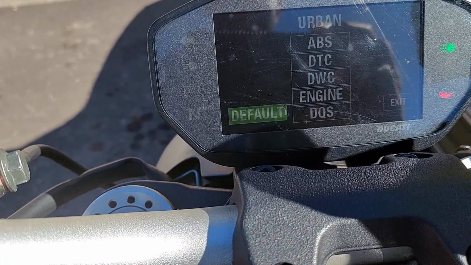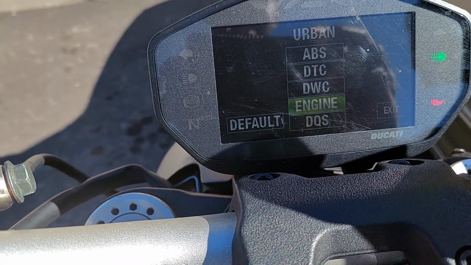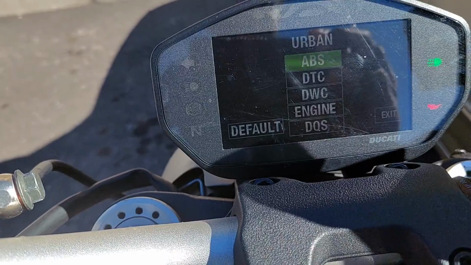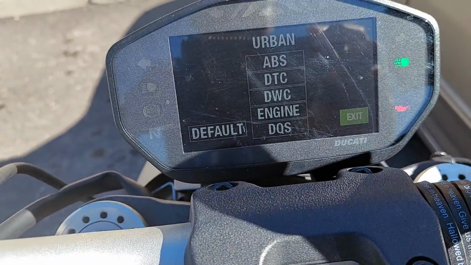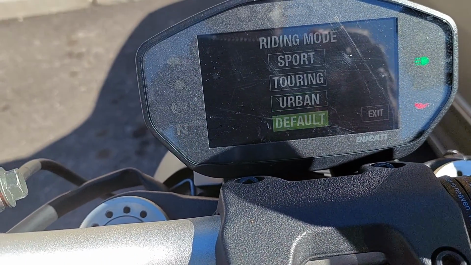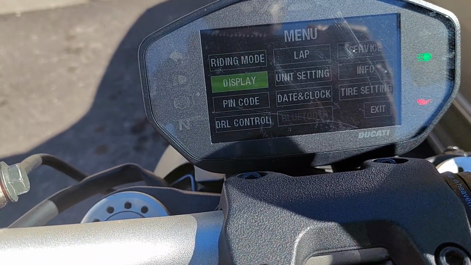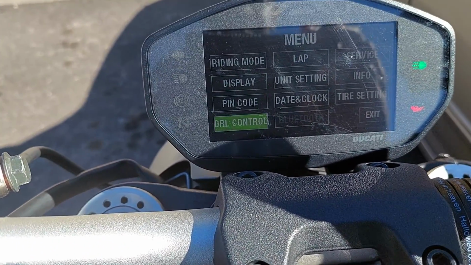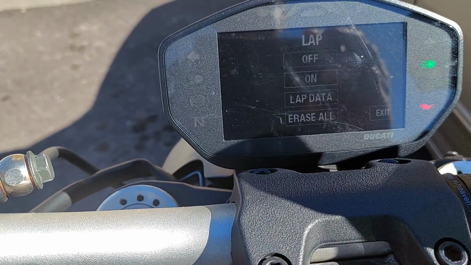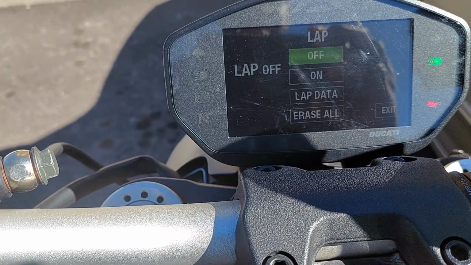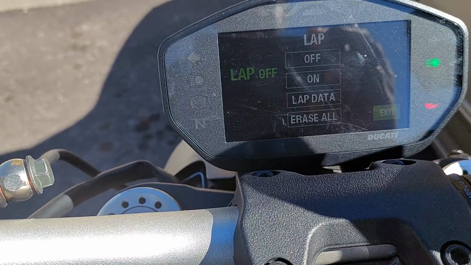For any of these options, just do that up and down arrow. It takes you right where you want to go. Exit. We're getting out of here right now. Up or down arrow. Exit. So you want to display, you know. I don't touch some of these. My lap, off, on. Same thing, press and hold.